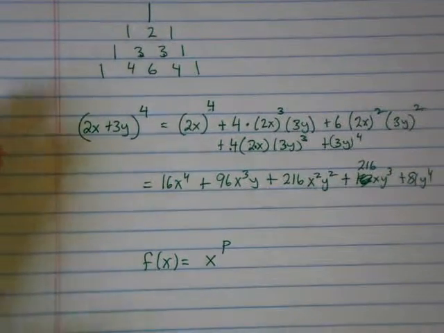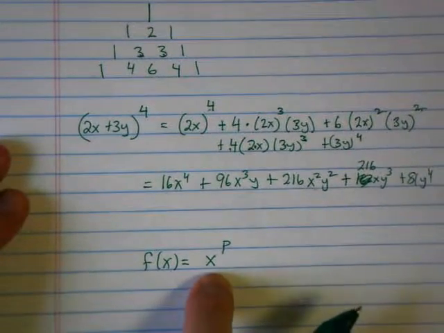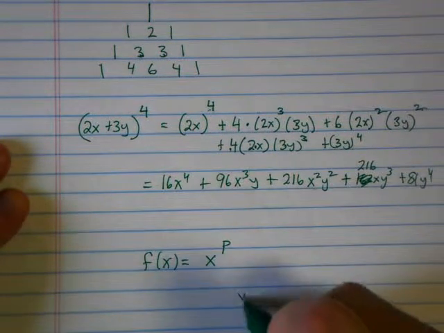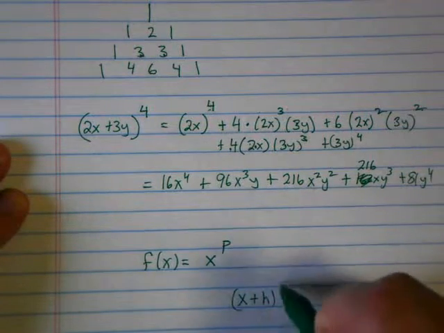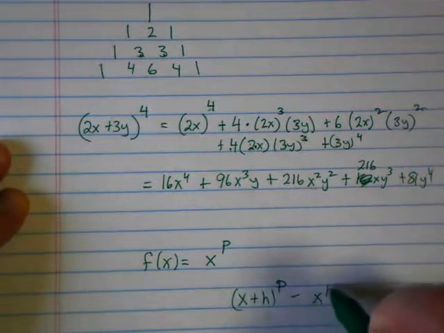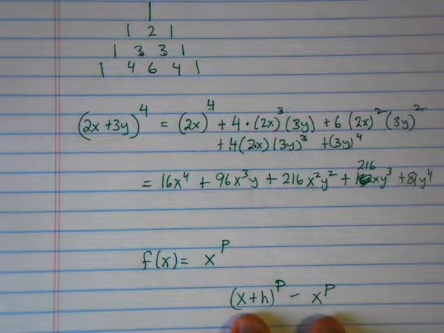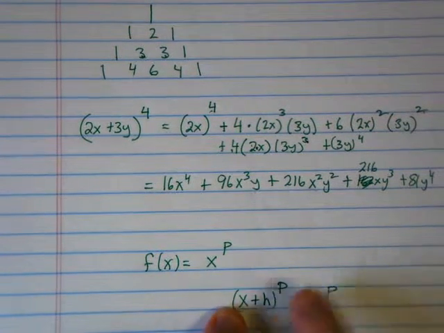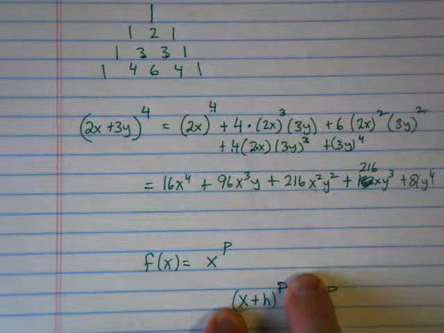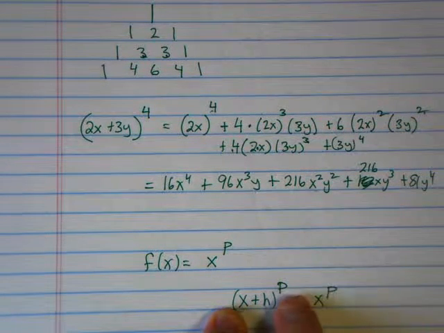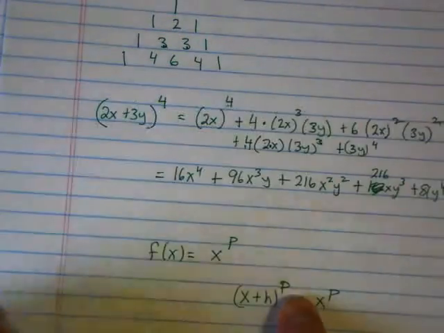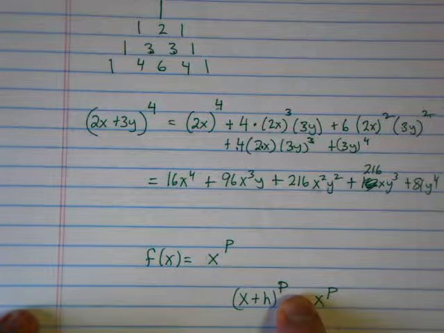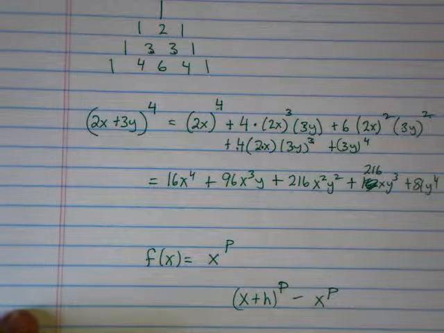In order to simplify this rule for the derivative, we're going to need to be able to simplify this. So how do I take x plus h inside a parenthesis and raise it to a power p? Well, if this p is like a 4, you don't want to have to FOIL it out 4 times, do you? It would be nice if I had a formula that told me quickly and easily how to do it. So that's the point behind it.